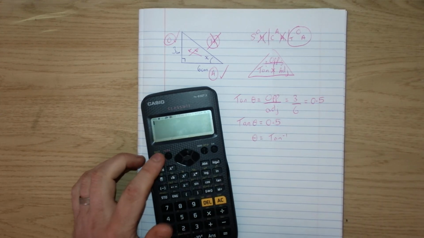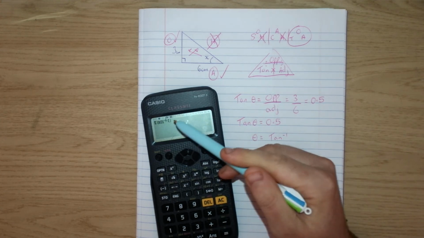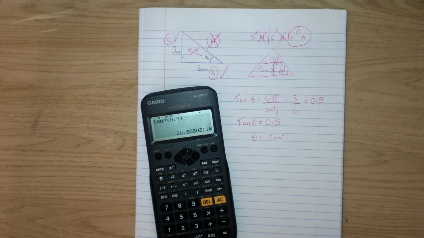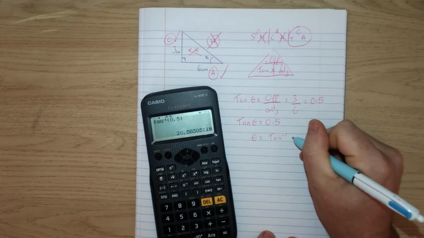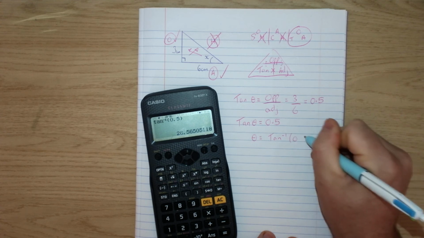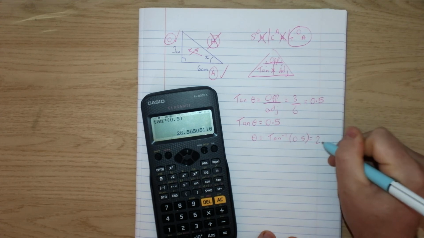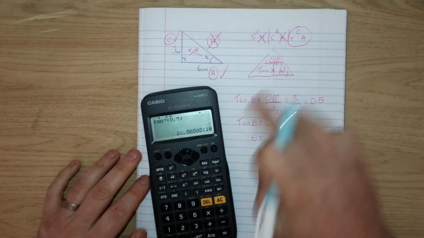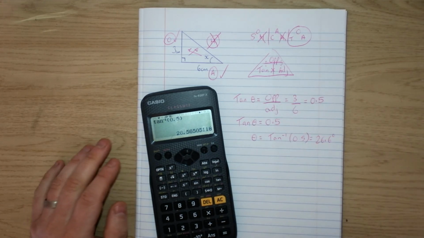To do that we press shift and then tan, so tan to the minus 1 comes up, of that answer, which is 0.5, and then the calculator does its business and turns it back into an angle. So tan to the minus 1 of 0.5 gives me 26.6 degrees.